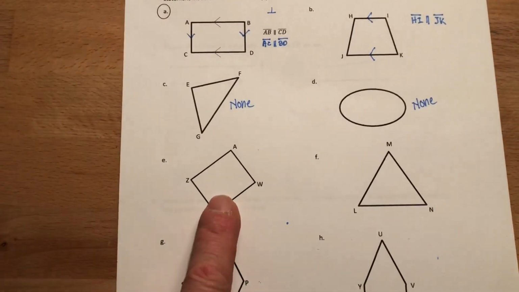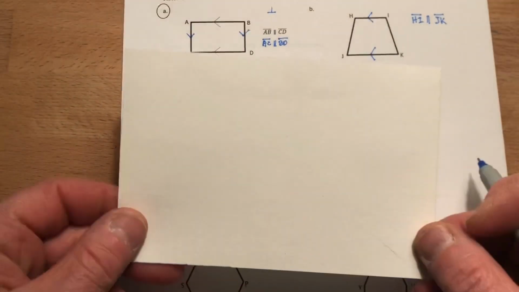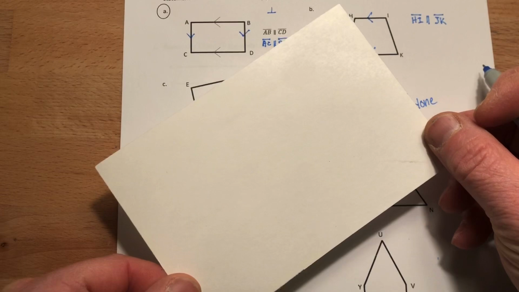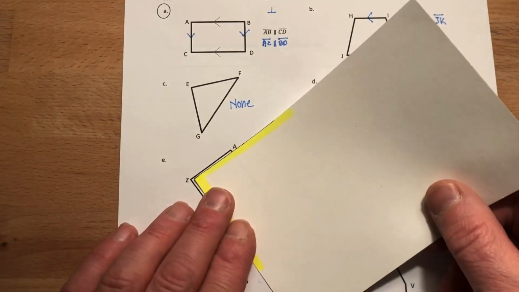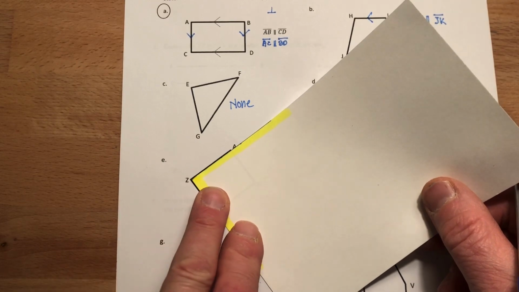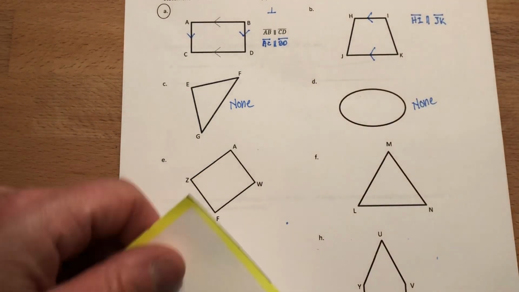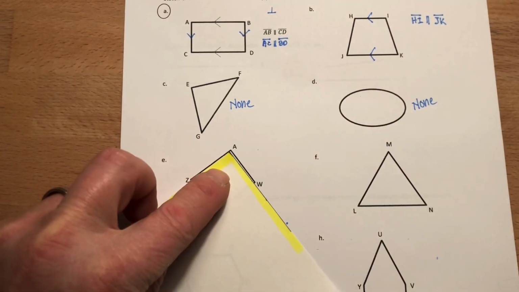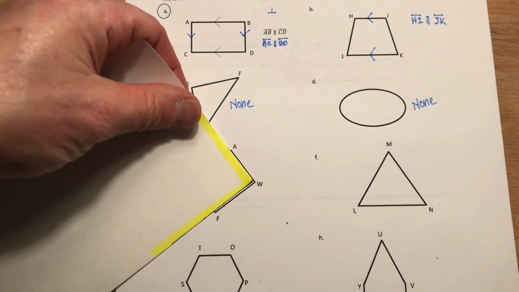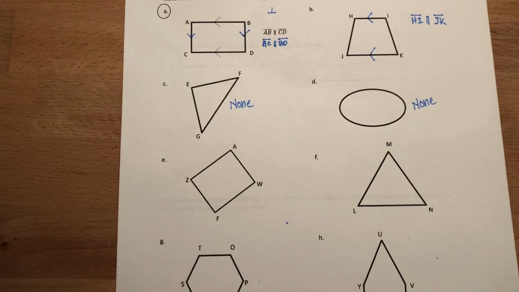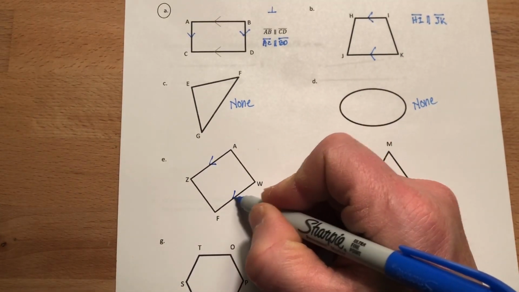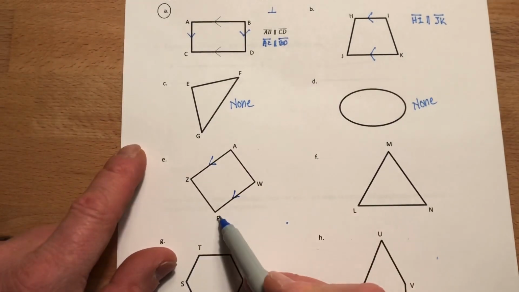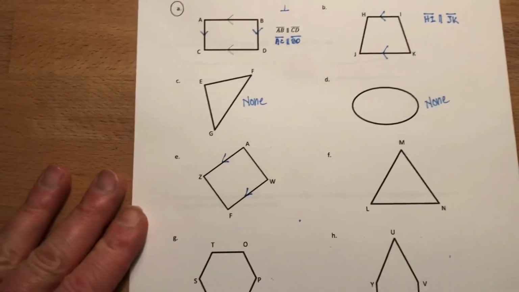All right, now this one looks like a rectangle that's kind of turned on its side, doesn't it? Let's check with our tool. I'm going to stick this in there and notice that that is a right angle. I'm going to try this one here. Notice that's a right angle too. These are all right angles. This is just a rectangle turned on its side. So this side is parallel to the opposite side. So ZA is parallel to FW. See how that works? Let me zoom in.